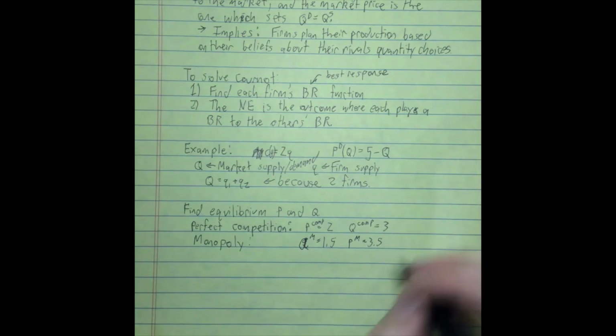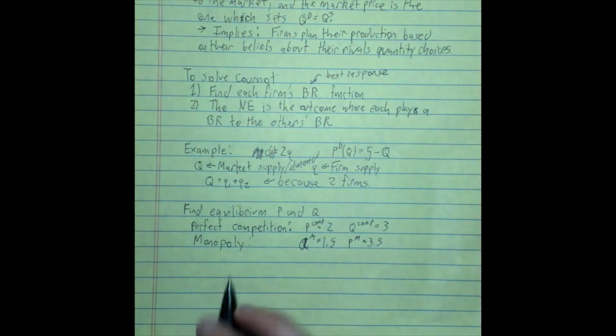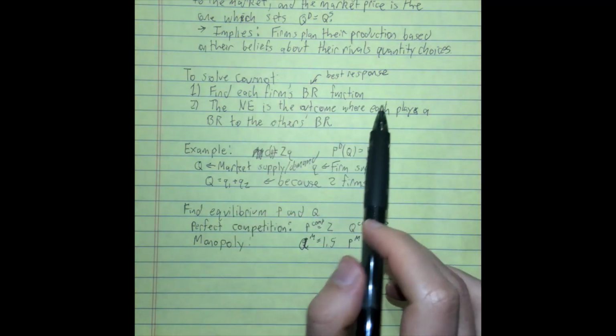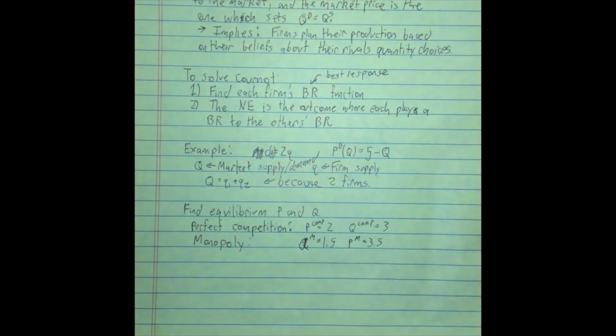All right. Okay. So now let's actually solve out the Cournot duopolist problem. The first thing that we want to do is find each firm's best response function.